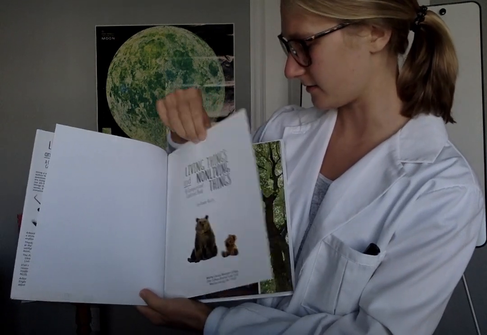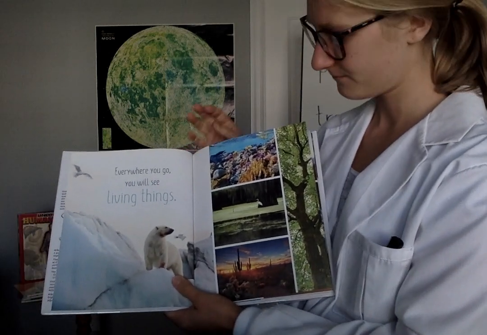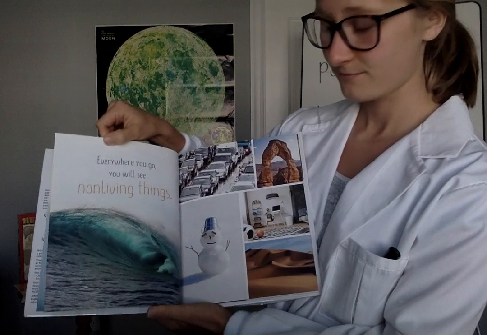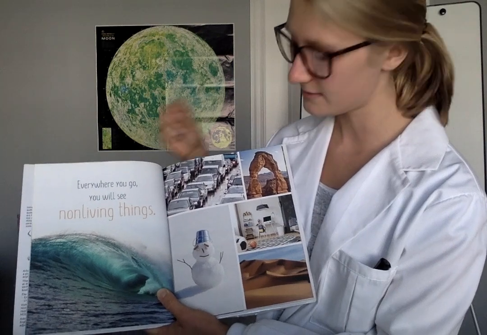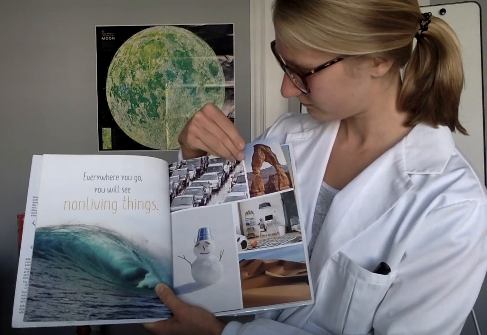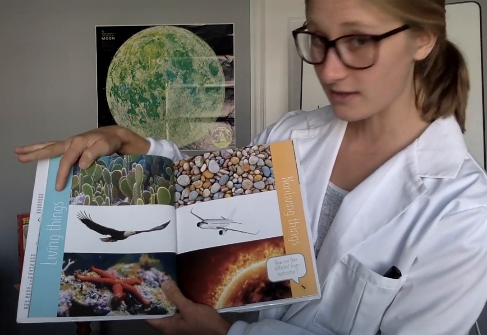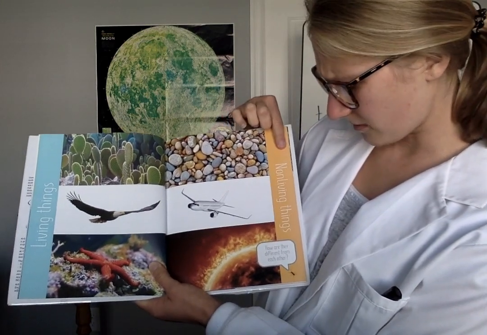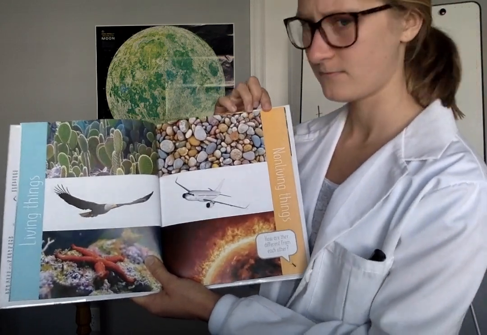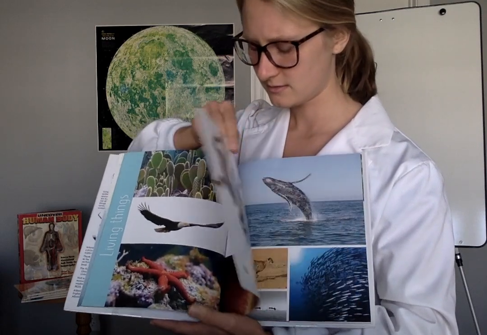Living and non-living things. Everywhere you go, you will see living things. Everywhere you go, you will see non-living things. Aren't these pictures really cool? They're showing us some living things and non-living things. Living things, non-living things. How are they different from each other? This page has living things. This page has non-living things. Can you tell the difference?